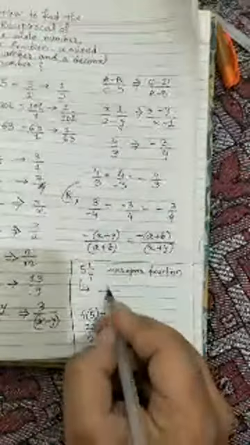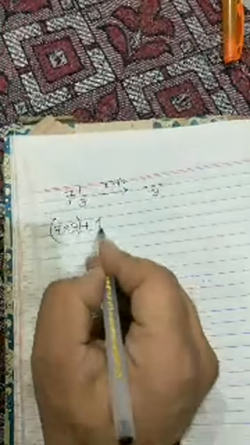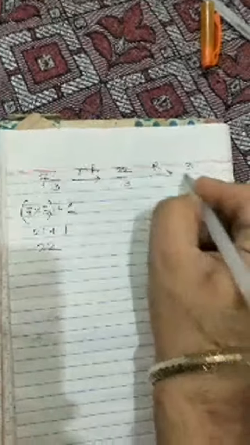Let's take another example of a mixed number. Suppose you are asked to find the reciprocal of 7 1 by 3. First you have to convert it into an improper fraction. What is the improper fraction of 7 1 by 3? The denominator would be 3 and the numerator would be, first you multiply 7 times 3, or 3 times 7, and then you add 1 to it. So it would be 21 plus 1, that is 22. So the improper fraction would be 22 by 3 and the reciprocal would be 3 by 22.